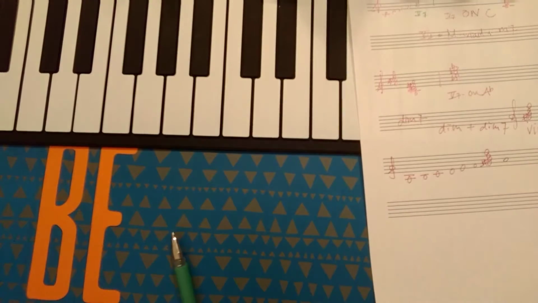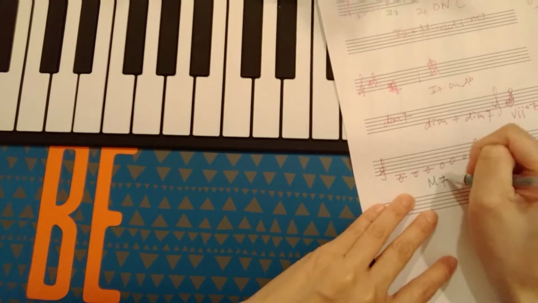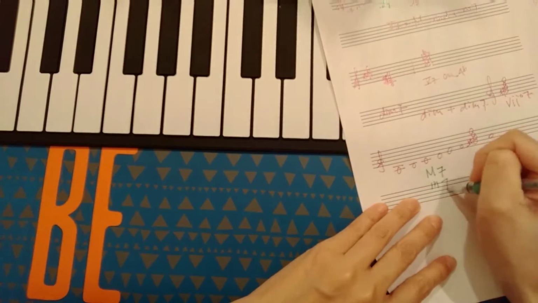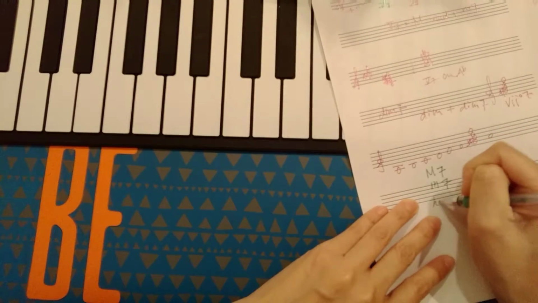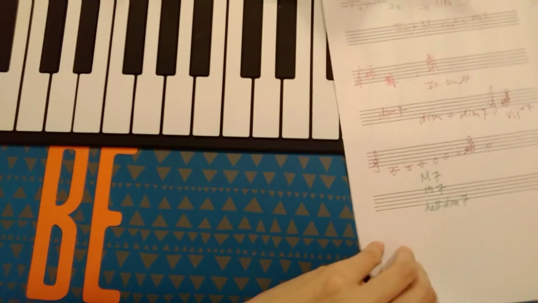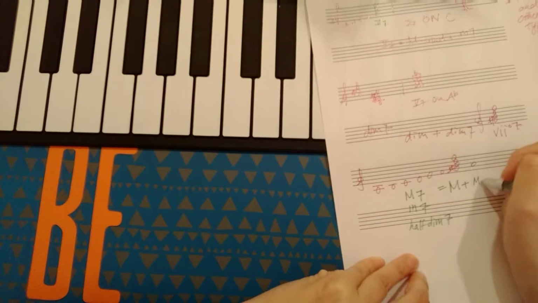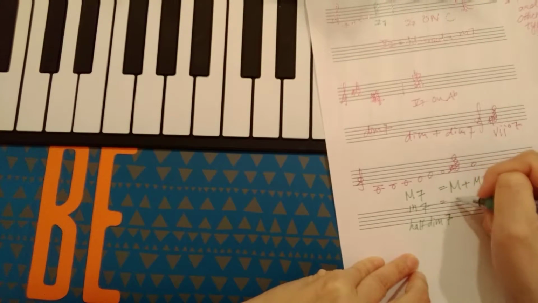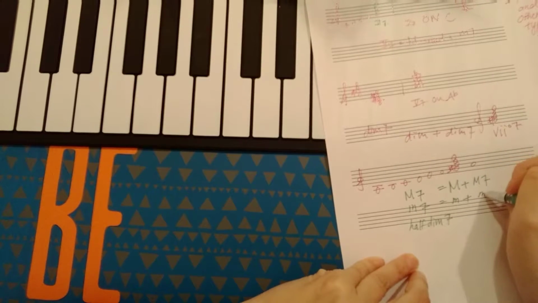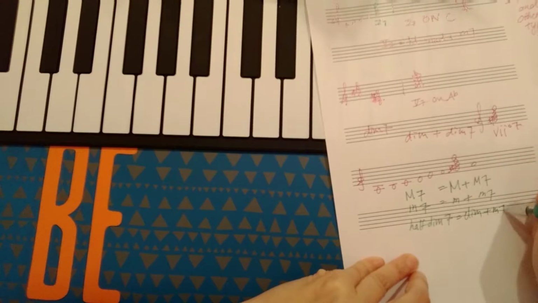There are 3 other types of 7th chords which are not used as frequently. There's the major 7th chord, the minor 7th chord, and then the half diminished 7th chord. A major 7th chord has a major triad plus a major 7th. A minor 7th chord has a minor triad plus a minor 7th. A half diminished 7th chord has a diminished triad plus a minor 7th.